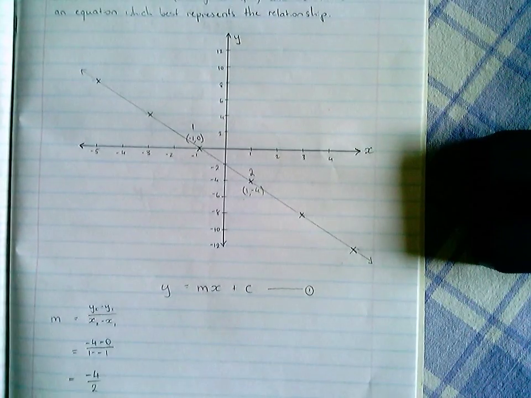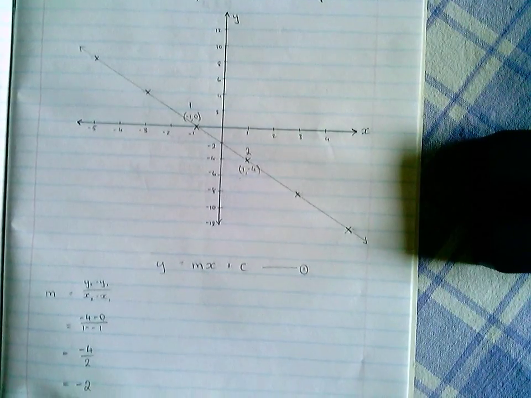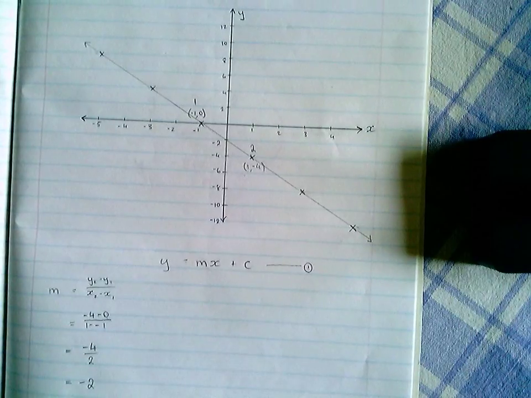And if I simplify that, I get -4 divided by 2, which I can simplify as -2.